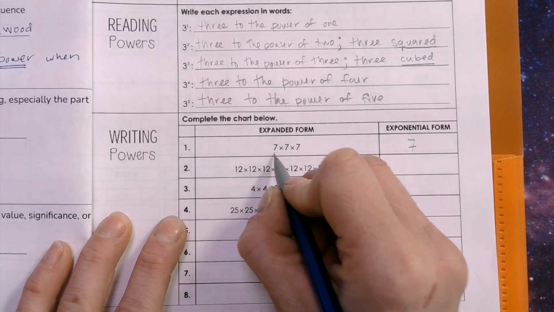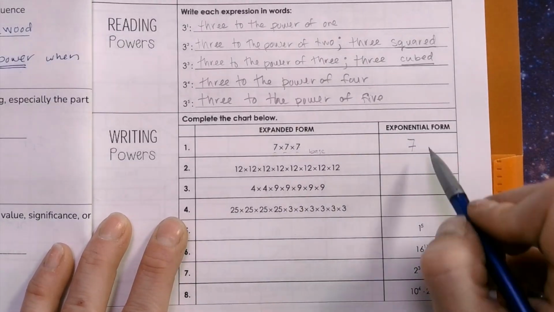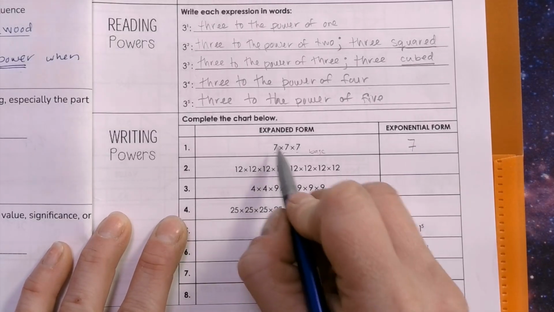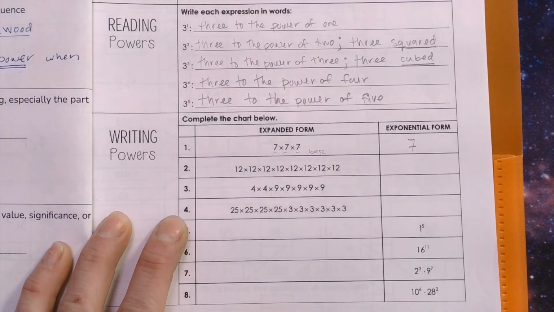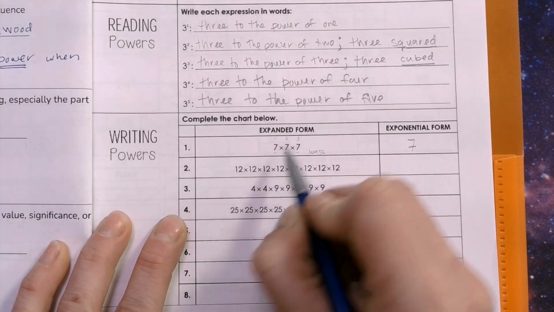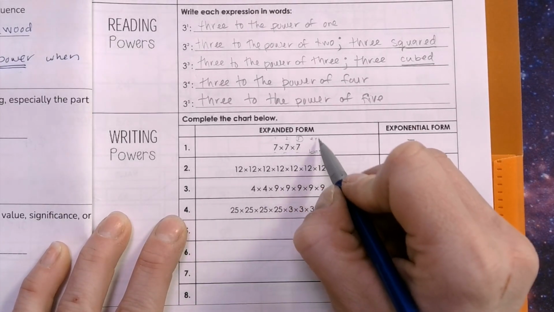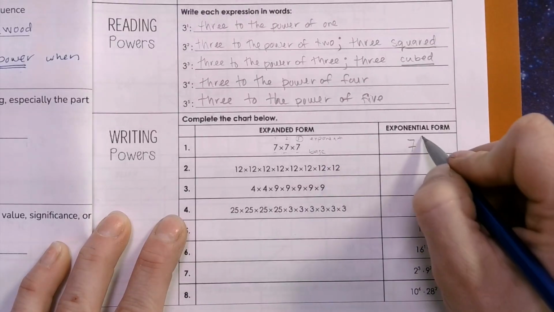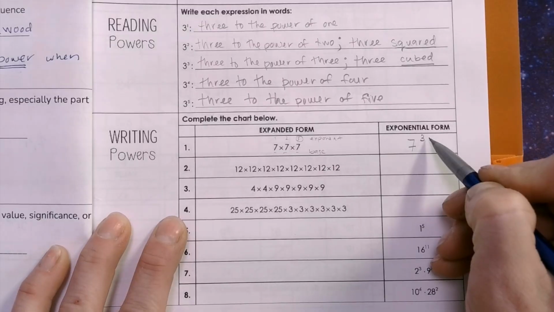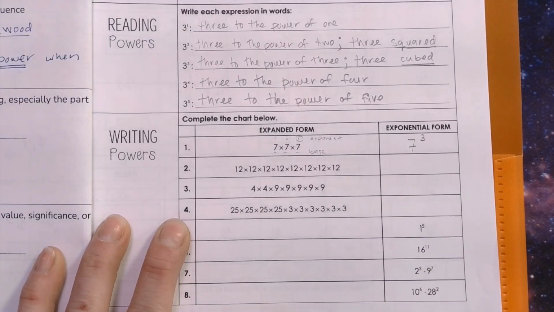So this number is the base. The exponent will be the number of times we see the 7. So here I have 1, 2, 3 7s. That number will be the exponent. So this is 7 to the power of 3, or 7 cubed.